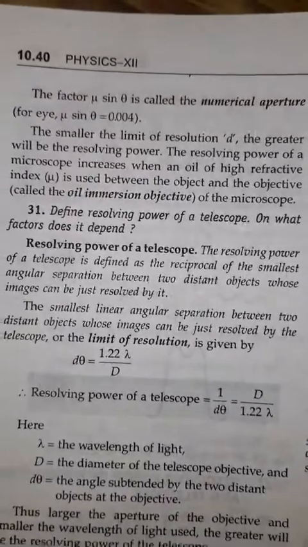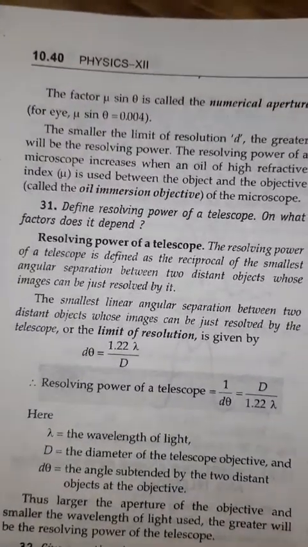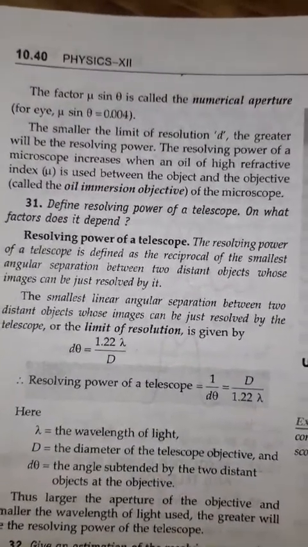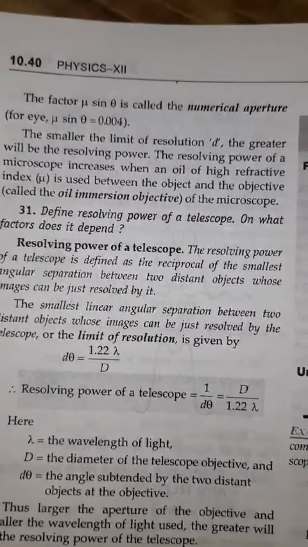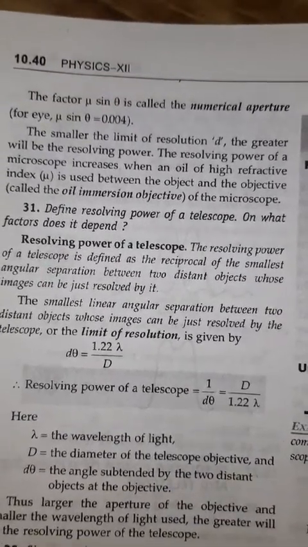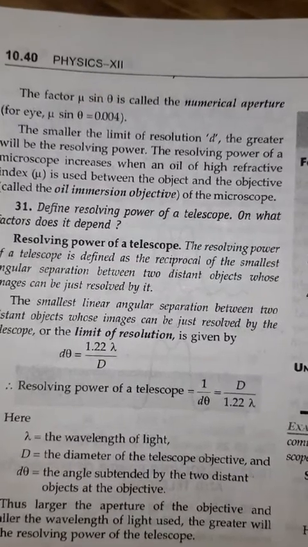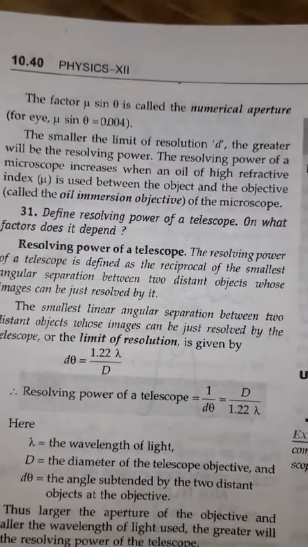So this is all about the resolving power and limit of resolution of telescope and microscope. You have to remember these formulas, very important from a numerical point of view, and sometimes they can ask you a logical question based on this.